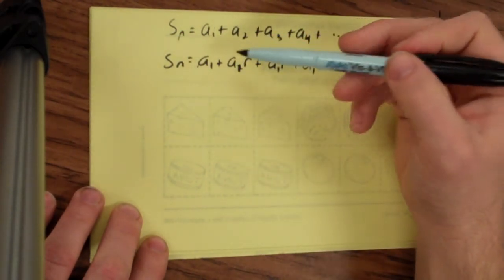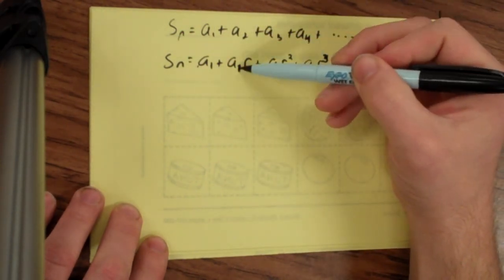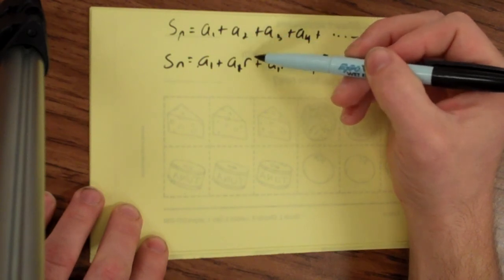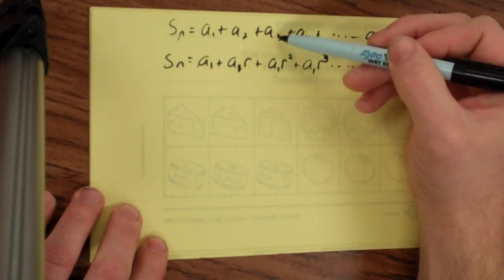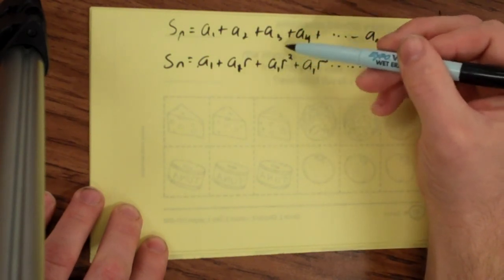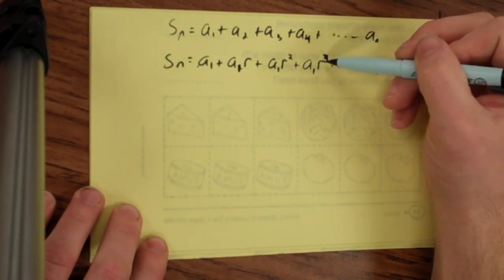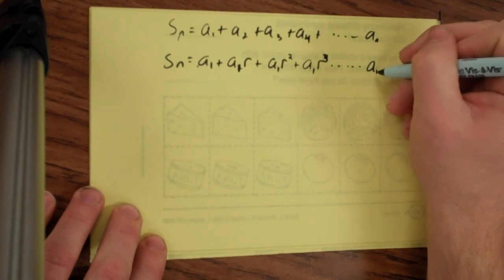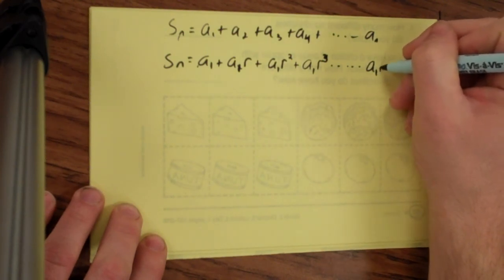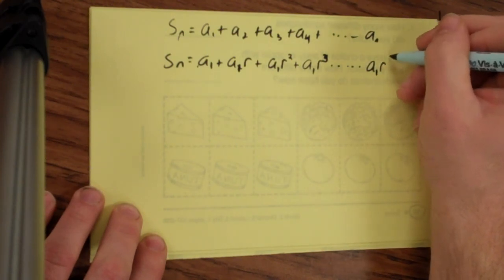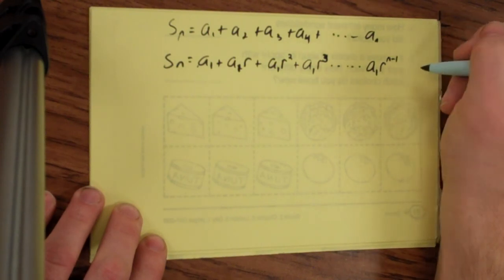Let's look at the pattern we've got going on here. A sub 2 is a sub 1 times r to the 1st, 2 to 1. A sub 3 is a sub 1 times r squared, 3 to 2. And then a sub 4, r is raised to the 3rd power. So at a sub n, we're going to have a sub 1 times r, not to the n, but to 1 less than n, so n minus 1.